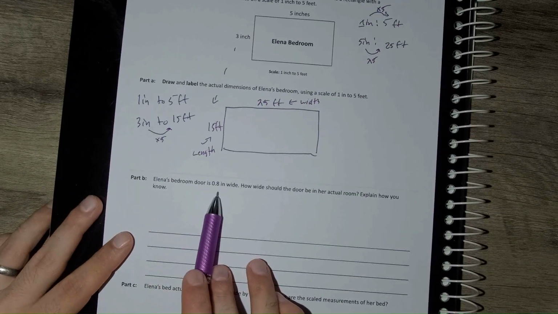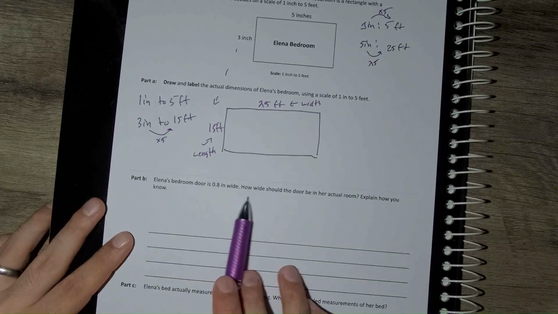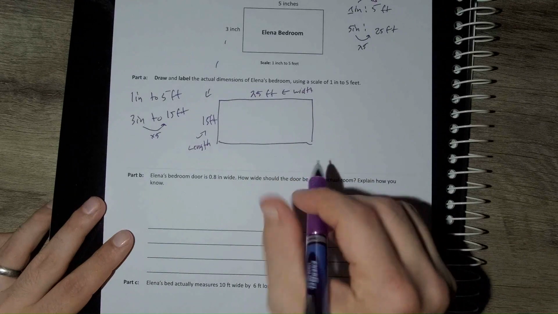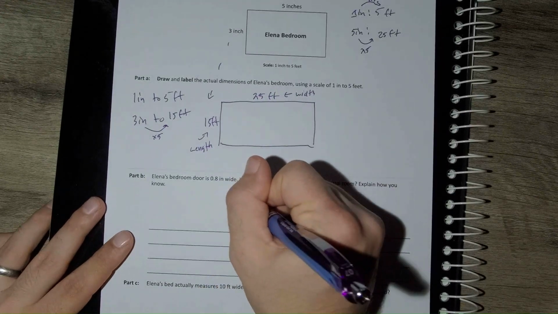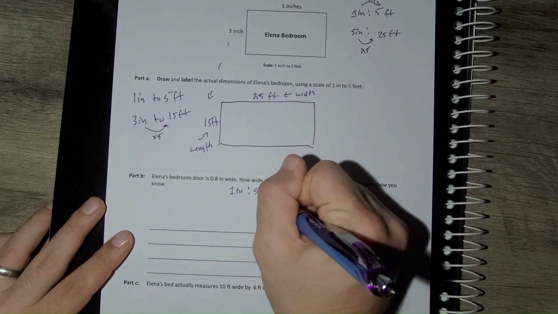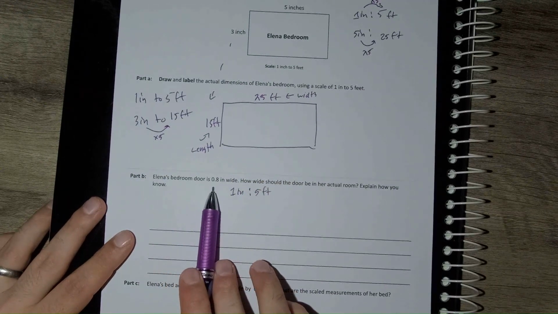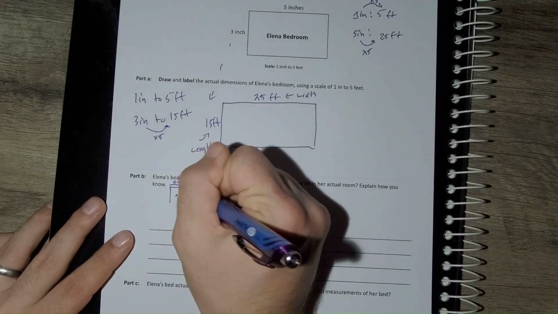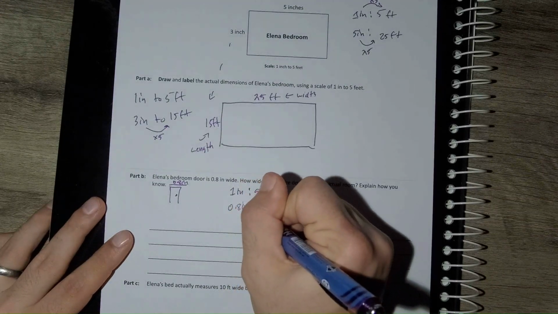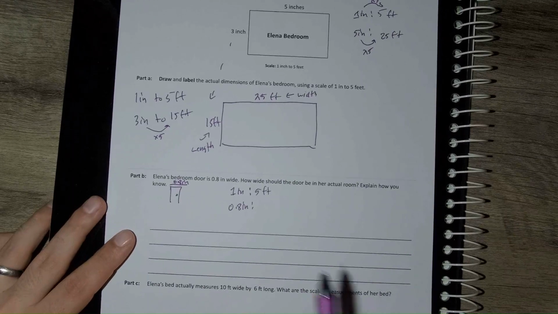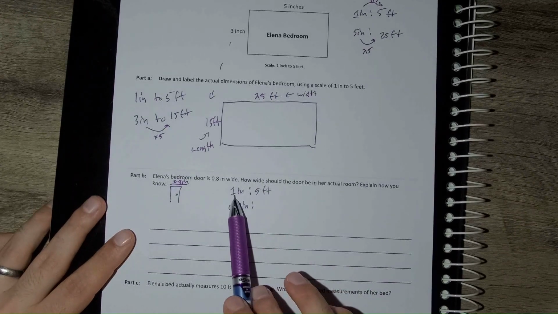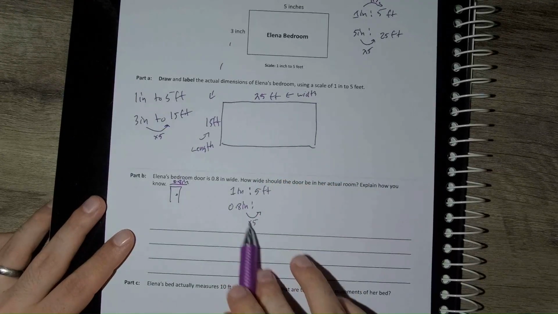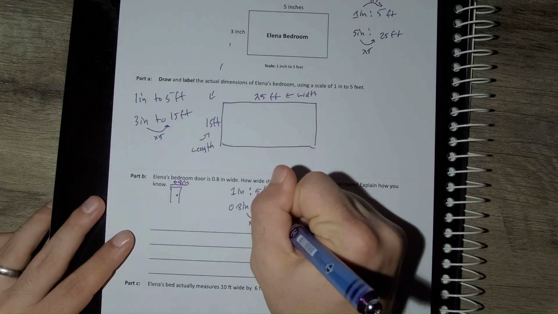Elena's bedroom door is 0 and 8/10 inches wide. How wide should the door be in her actual bedroom? Explain how you know. And so to do this mathematically again, we just use our scale. So we have 1 inch to 5 feet. We're told that the width of the door is 0 and 8/10 inches. And now we apply our scale factor. You multiply 1 by 5 to get to 5 feet, which means we multiply 0 and 8/10 by 5. And so 0 and 8/10 times 5 just gives us 4 feet.